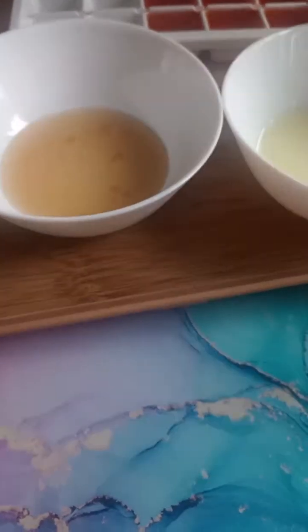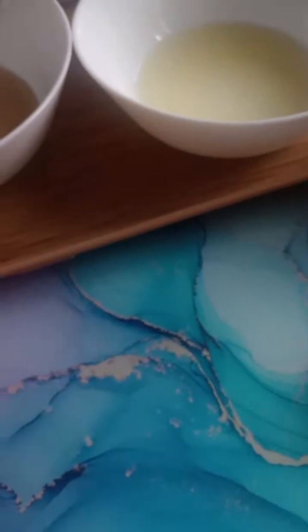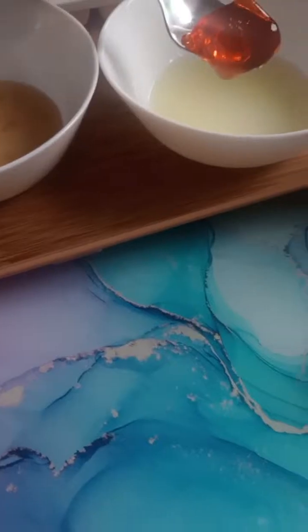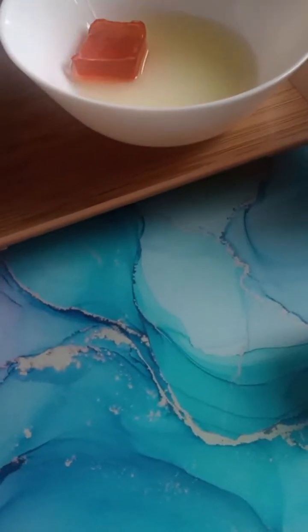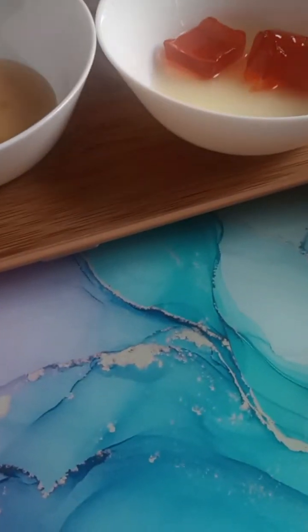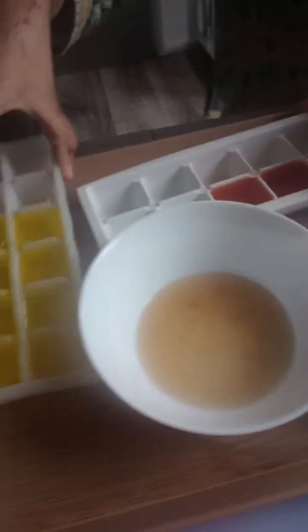In this diffusion experiment, we'll use jelly cubes to demonstrate how particles spread from a high concentration to a low concentration. It's a brilliant way to see how surface area and volume affect the rate of diffusion, and best of all, you can do it at home with simple ingredients, and we are using the simple ingredients. So we've got it here, there you go.